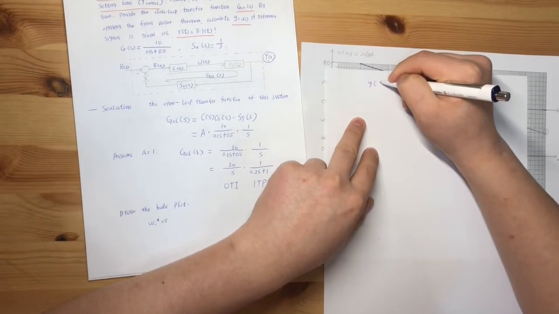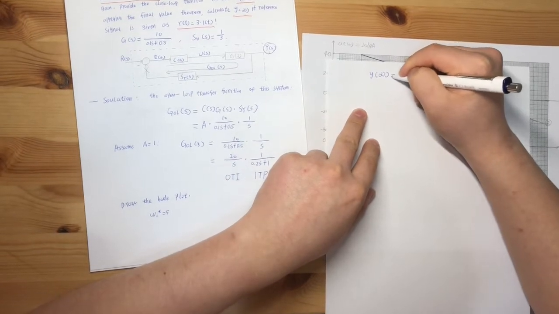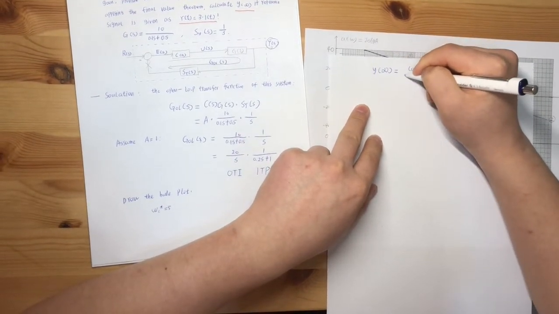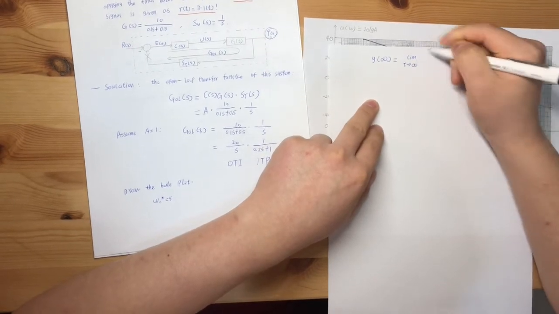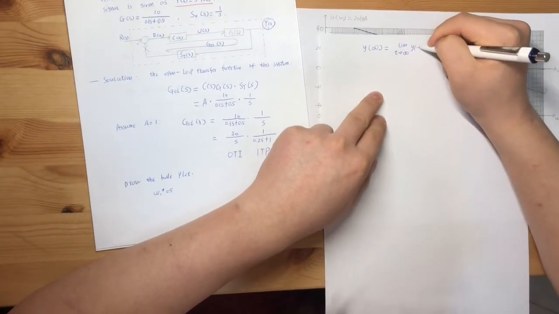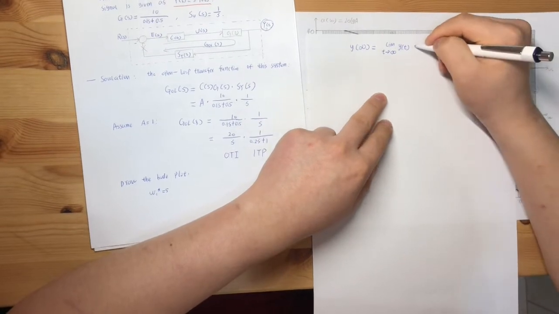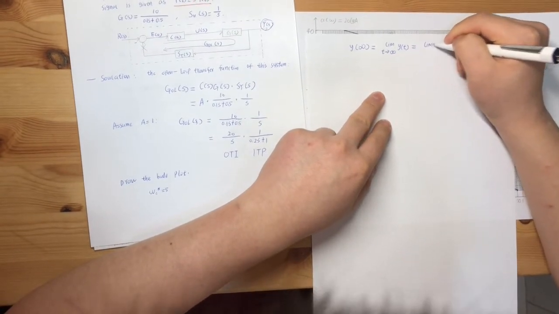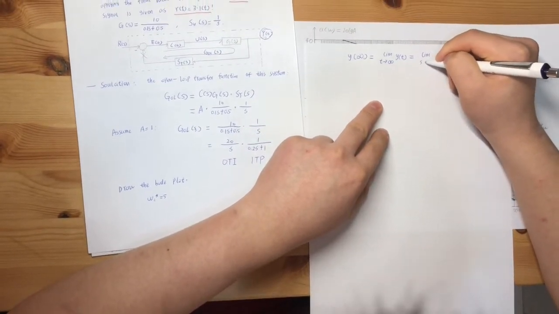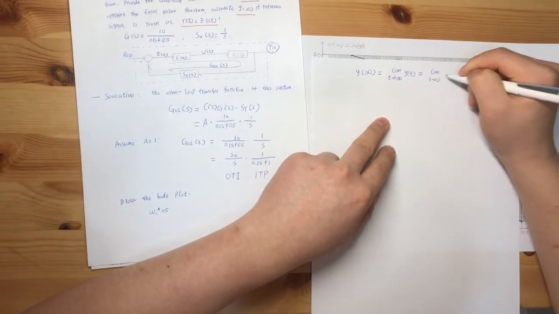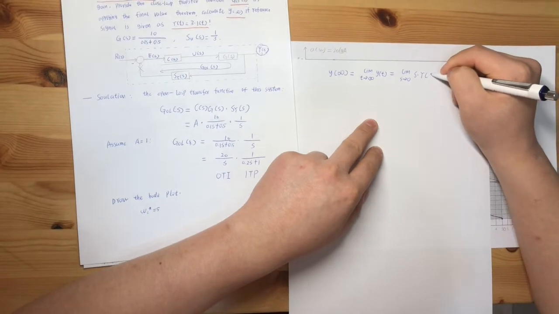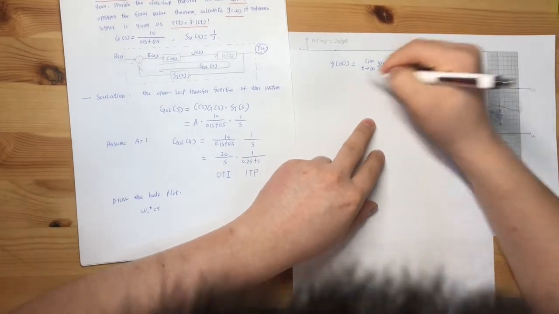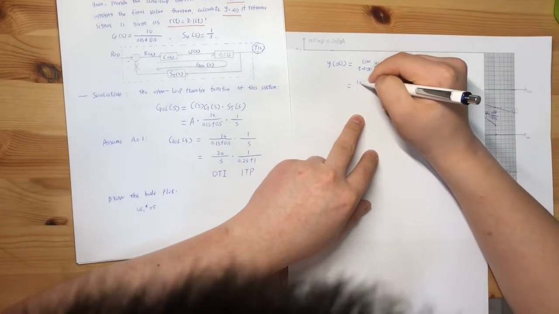The final value equal to, when t approaching infinity, the limit of y(t), that's equal to, when s approaching 0, the limit of s multiplied by Y(s).